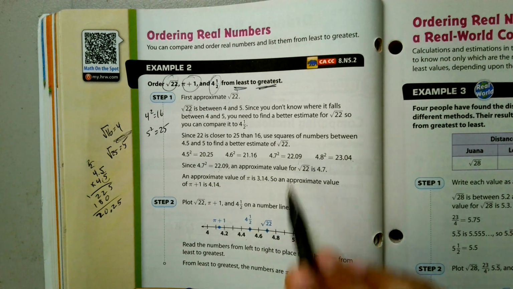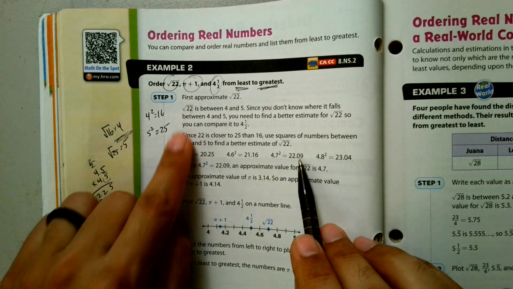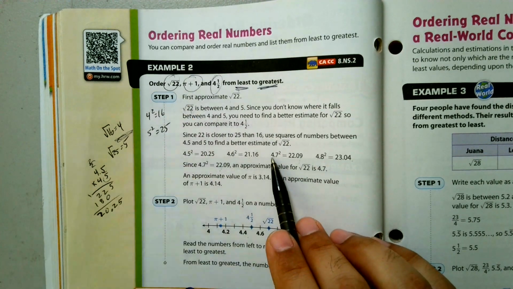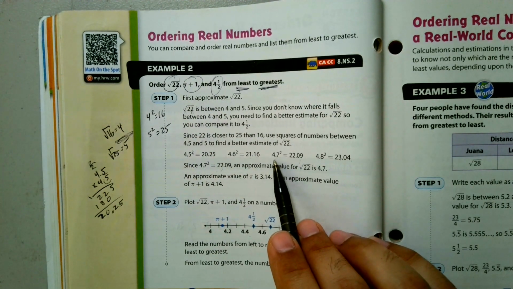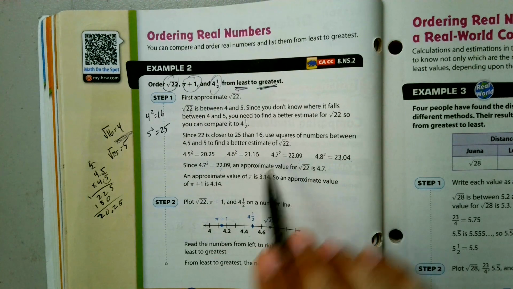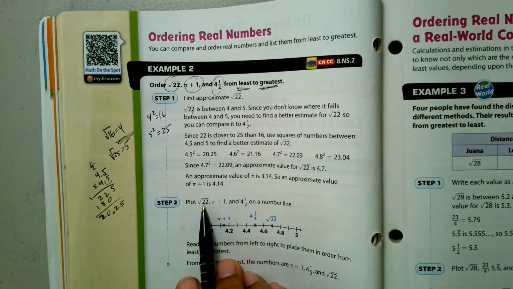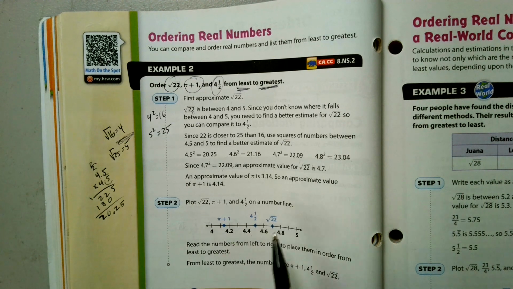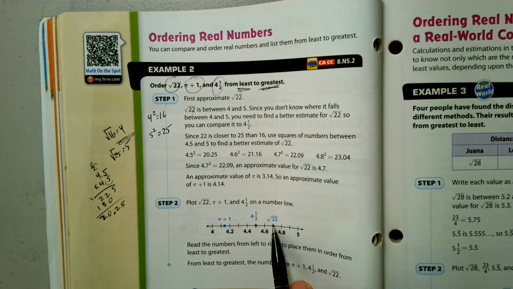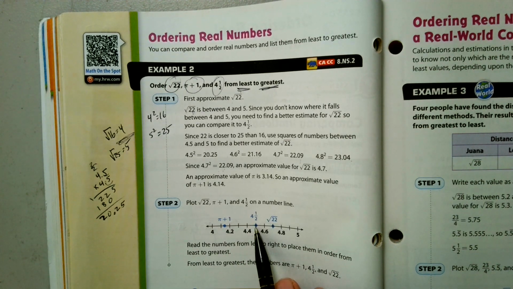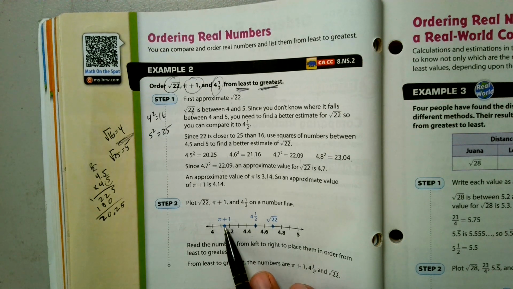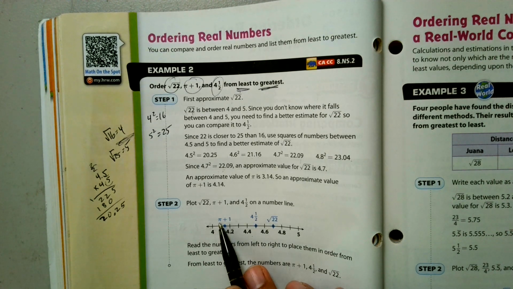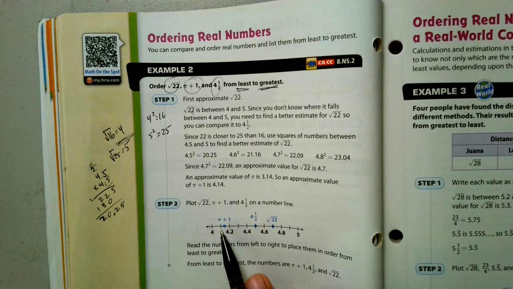So then we plot these things on a number line. 4.7 squared is 22.09, so that is kind of what we're looking at. The square root of 22 is about 4.7, so we're looking for 4.7. 4.7 is as close as you're going to get to the square root of 22. So 4.7 is right here. 4.5 is here, and then the 4.14, which is 3.14 plus 1, is here on the number line.